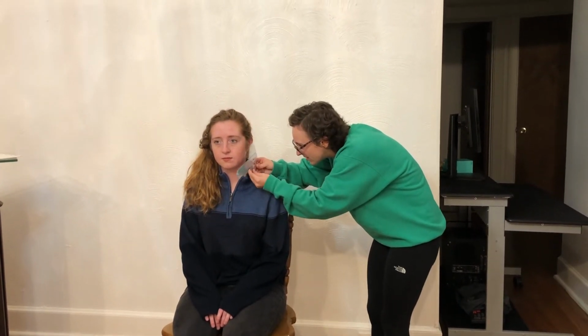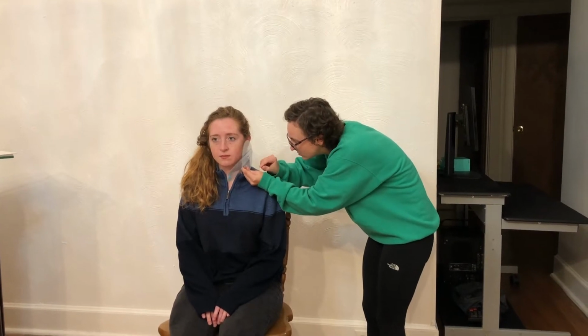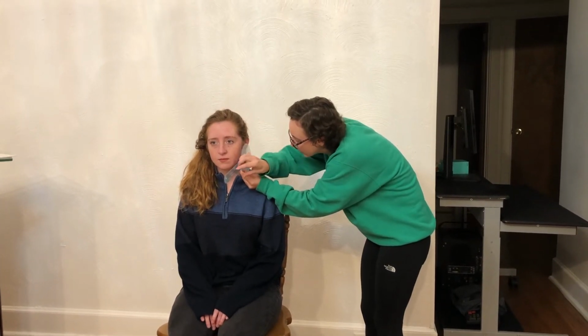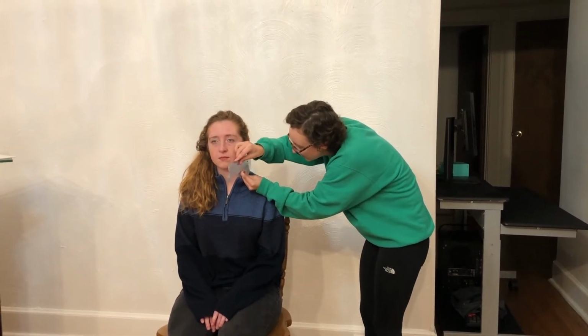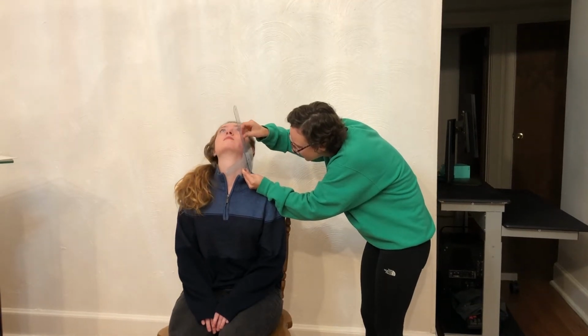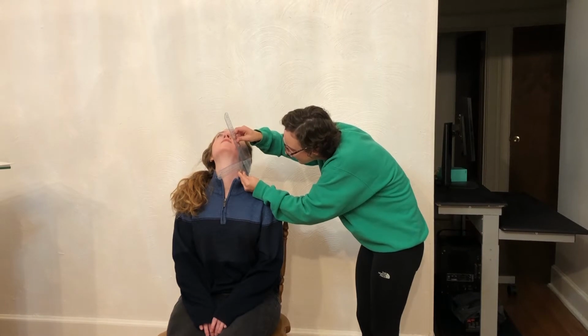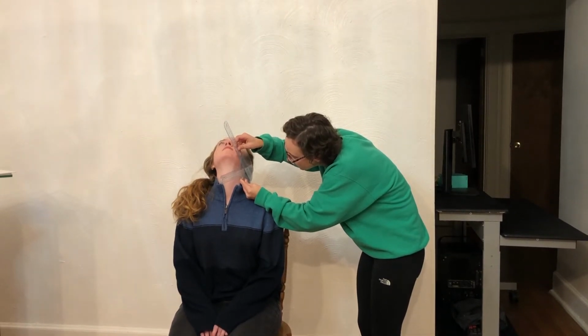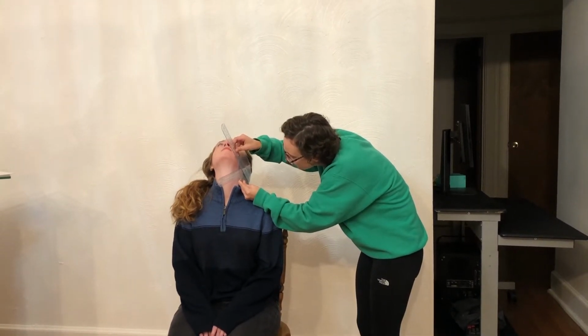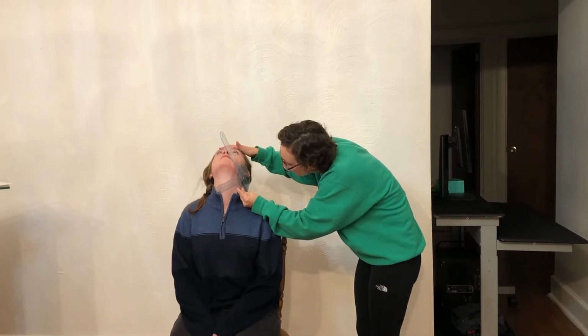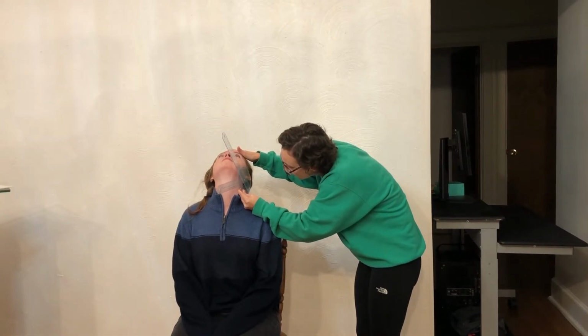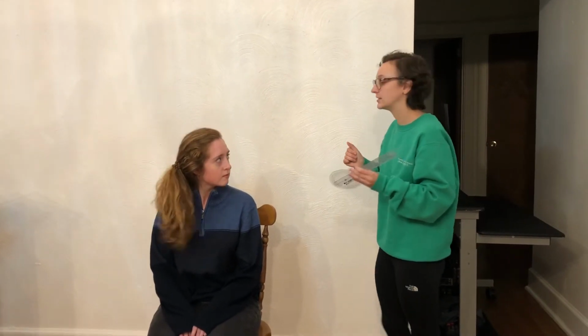Okay, and now for extension, go ahead and just go right back to normal there. Again, lined up with your chin there. And what I want you to do is bring your head back as if you're looking up at the sky. And that's about 44 degrees, and 45 is normal, so I'm just going to see if I can get just a little bit more. Okay, fantastic. So that was cervical flexion and extension.